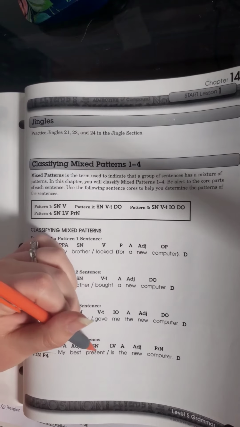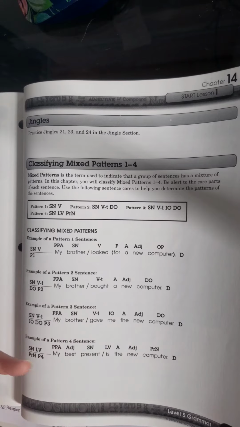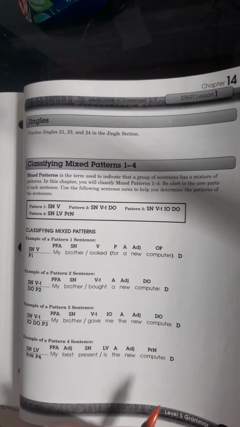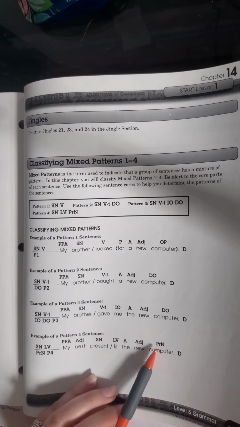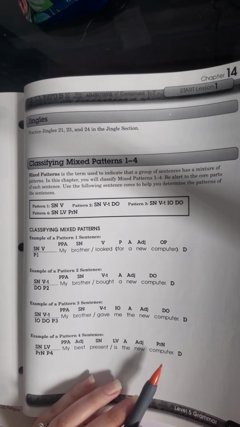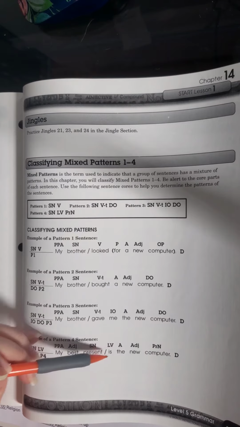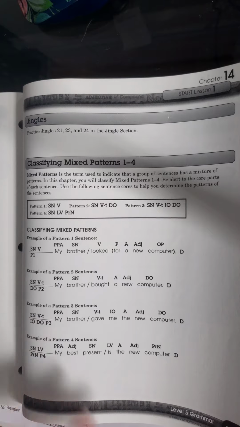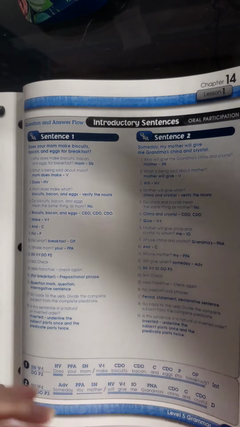So present is our subject, noun. Is is our linking verb. You ask yourself, is what? Oh, it's a computer. Our PRN is always going to be a noun because that stands for predicate noun. And that just means it's a noun in the predicate. So again, you find your linking verb, is, ask yourself what, computer, the PRN. That's a pattern 4.